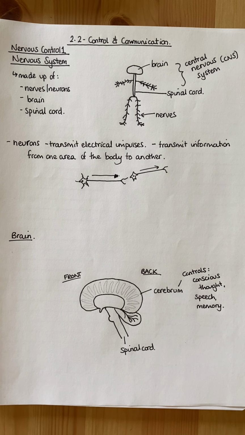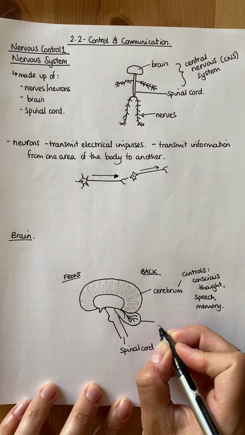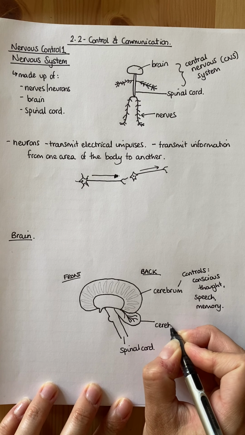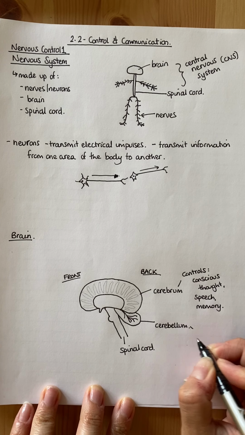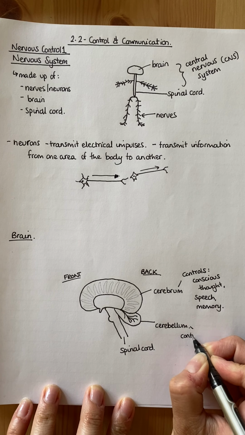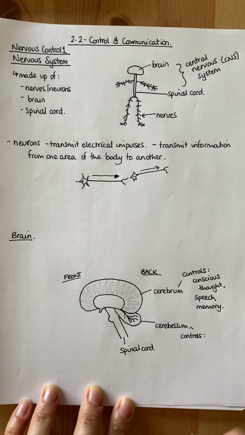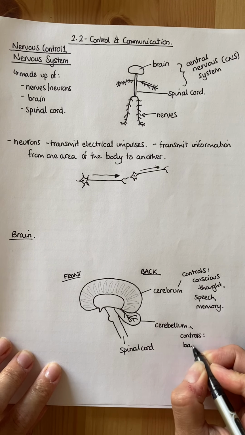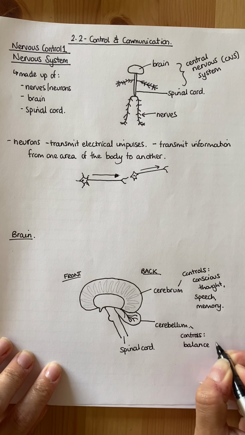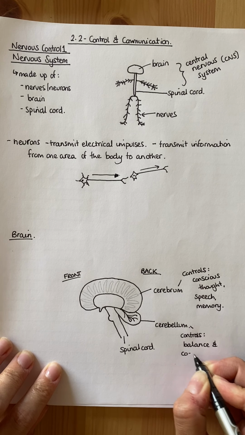The second part of the brain that you need to know about is this bit at the back here. And it's known as your cerebellum. Now your cerebellum is really important. So the cerebellum will control balance and coordination of movement.